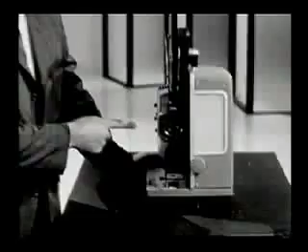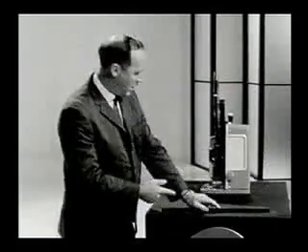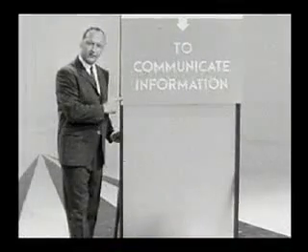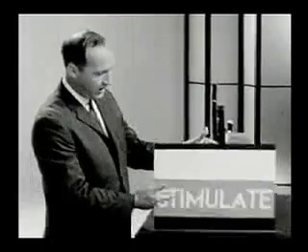The lens of a motion picture projector is an eye that can help you stimulate your students. But like any eye, it must be pointed in the right direction, by your brain. Its wise use demands selectivity that implements whatever behavior changes are your goals for your students. To communicate information, stimulate your more mature students toward human relations.